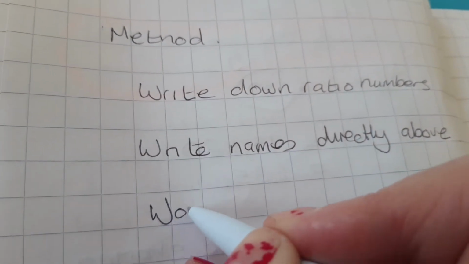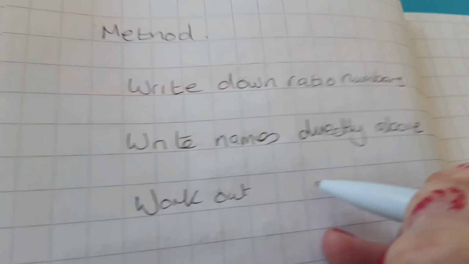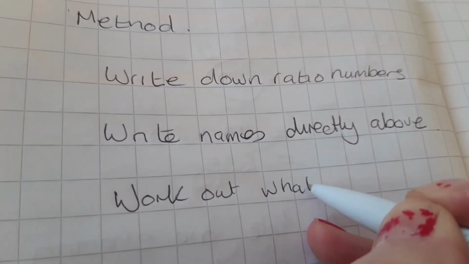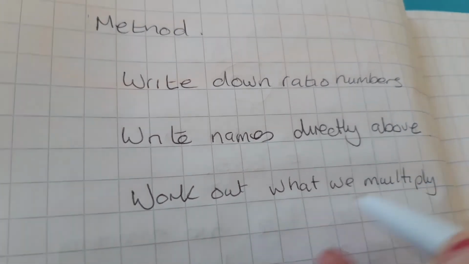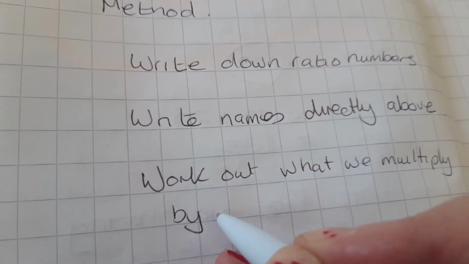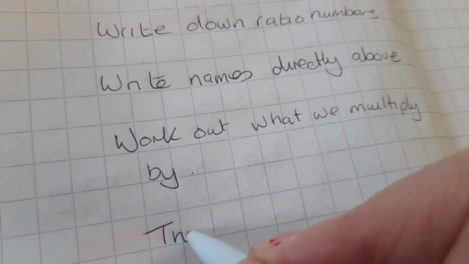Work out what we multiply by. Then you multiply the other number.